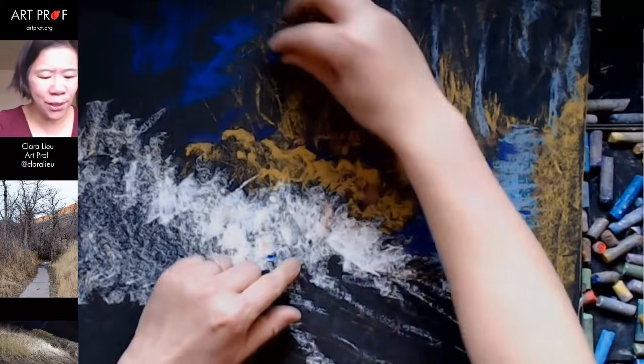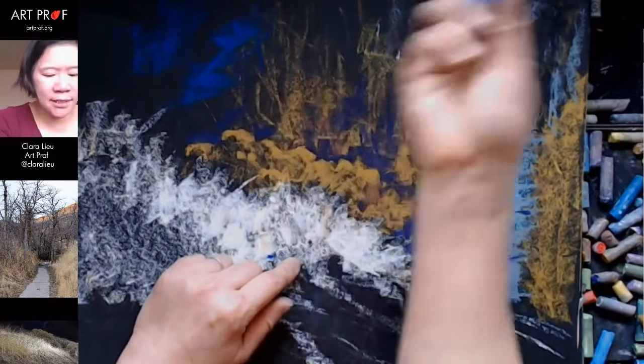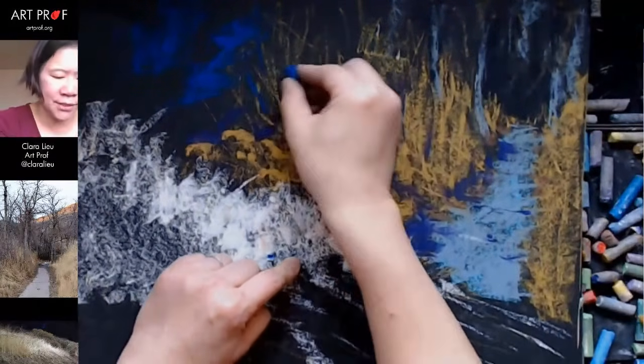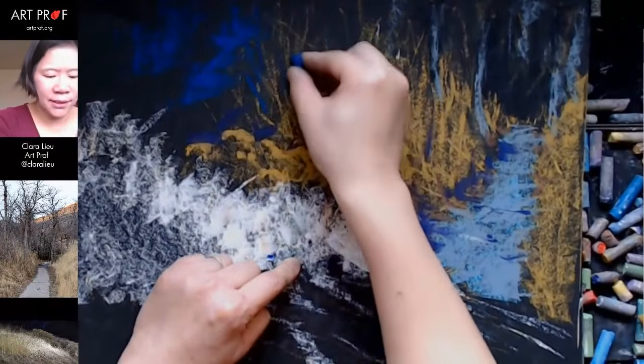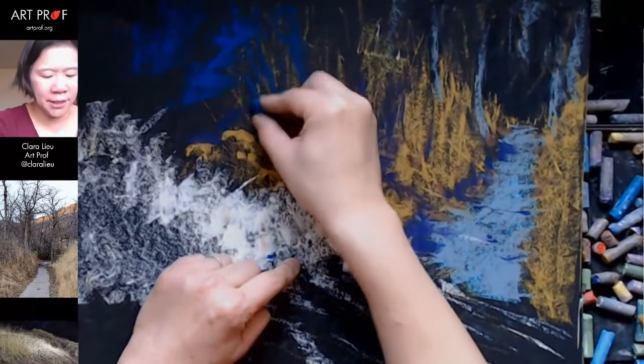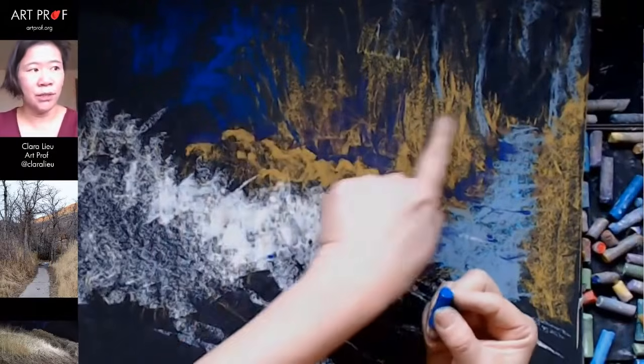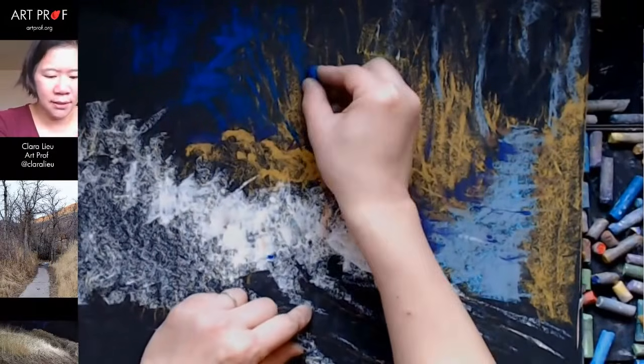Yeah, I think I'm going to work. It's not doing this, but here I'm going to start inventing. I'm going to push some of this blue back here so it moves across like that.